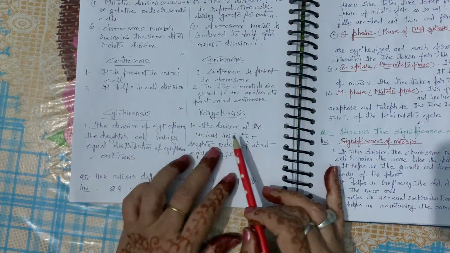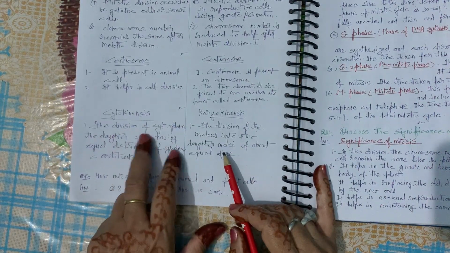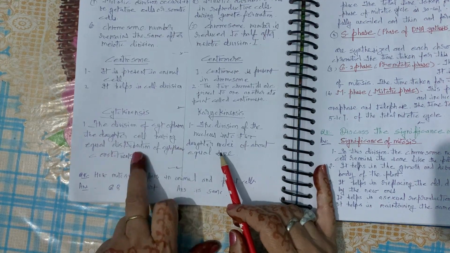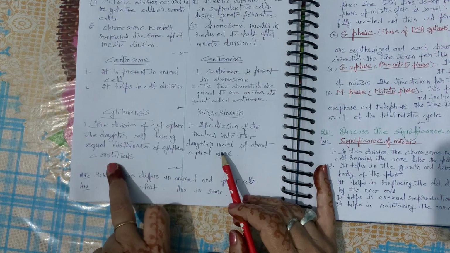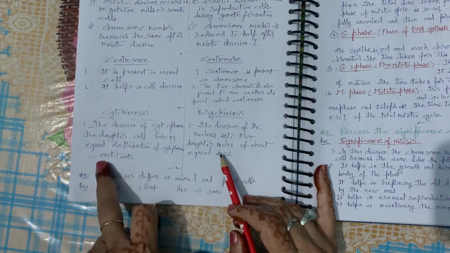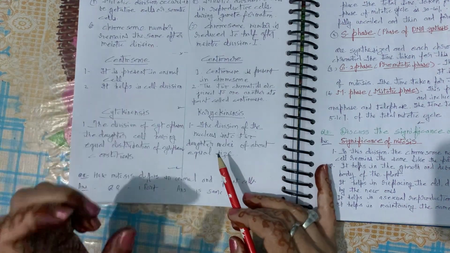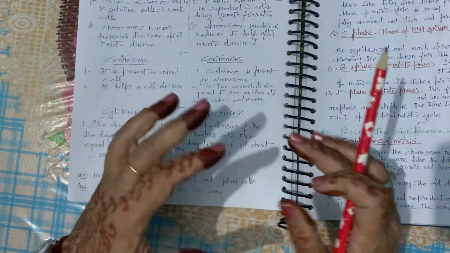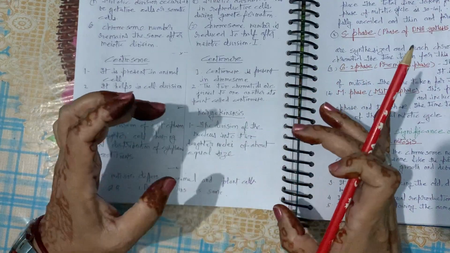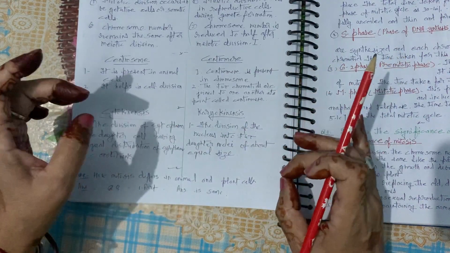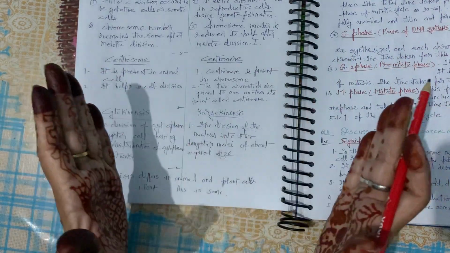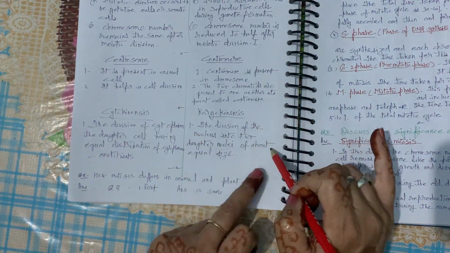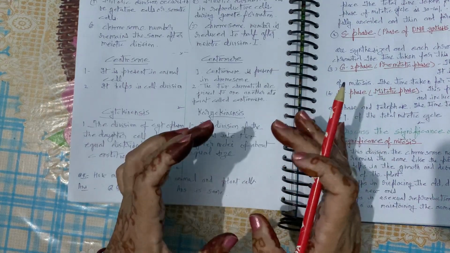Cytokinesis and karyokinesis. Cytokinesis is the division of cytoplasm, the daughter cells having equal distribution of cytoplasm. That is, whatever cell organelles are there, when the nucleus divides, after the division of the nucleus, other cell organelles are also completely divided into two parts. Constriction occurs and one cell divides into two. Karyokinesis is the division of the nucleus into two daughter nuclei of about equal size.